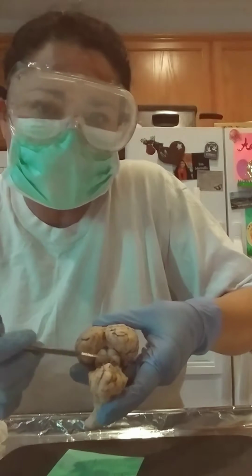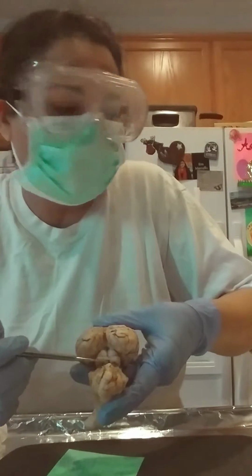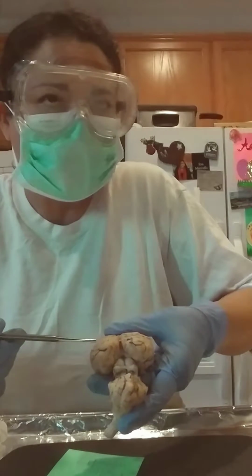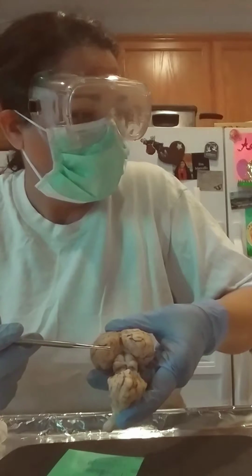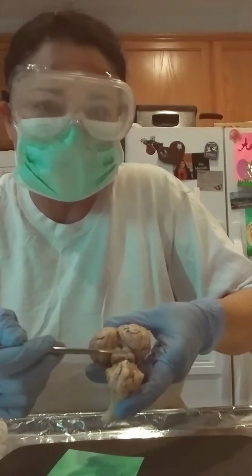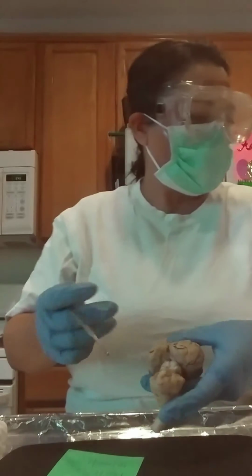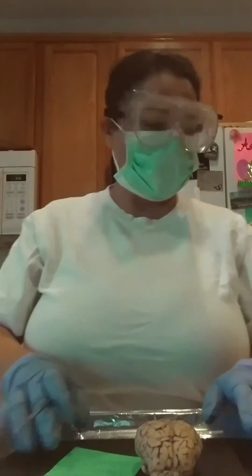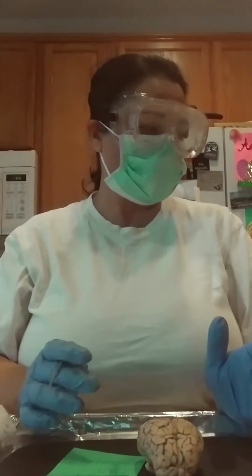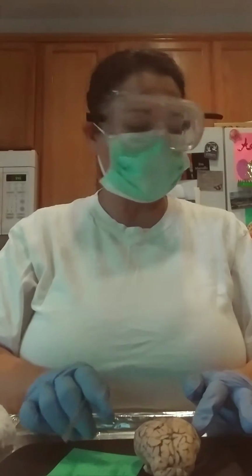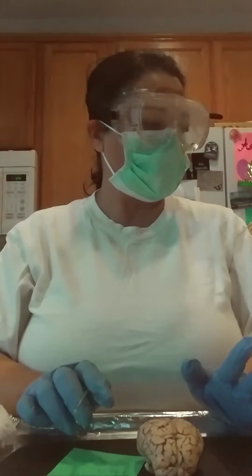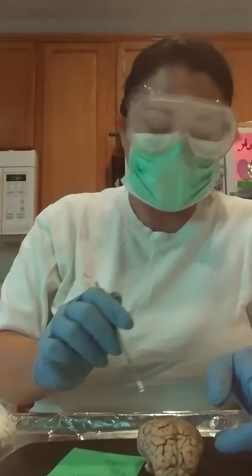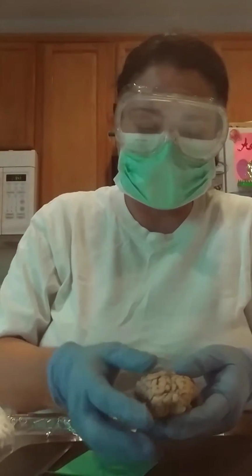And then these 2 pairs, these 4 bumps here, that is the corpora quadrigemina. And those are those 4 bumps here. The corpora quadrigemina. Okay. All right, so now we're going to pull the 2 hemispheres apart, and we're going to look for the corpus callosum. Corpus callosum.